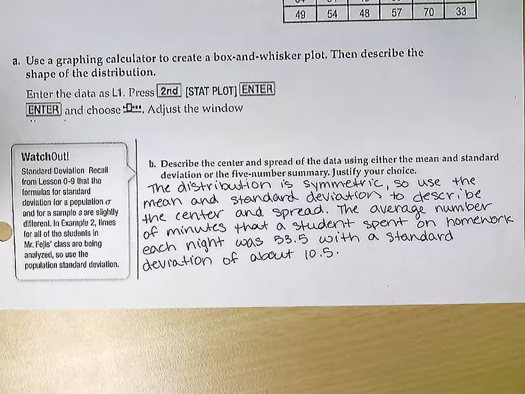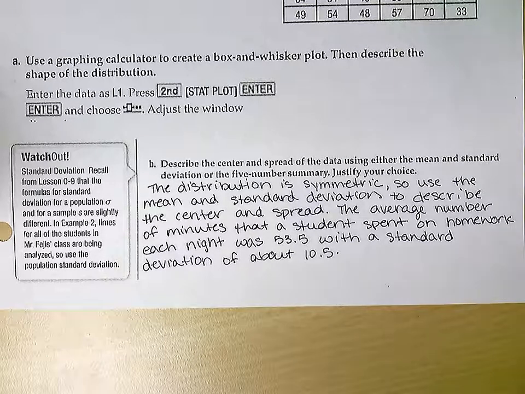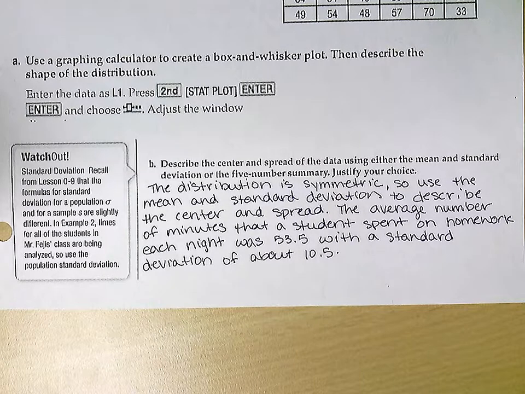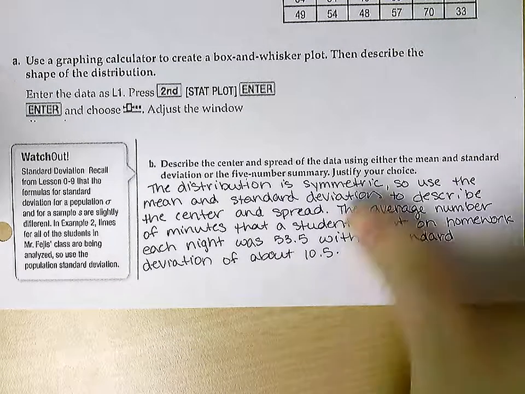We're going to do the same thing. So on the back it says Janet's parents have given her a prepaid cell phone. The number of minutes she used each month for the last 2 years are shown in the table below. So we want to create a box and whisker plot, then describe the shape of the distribution in letter A.